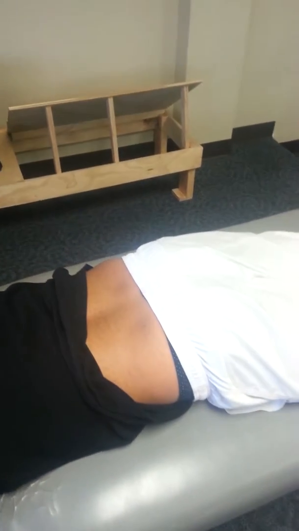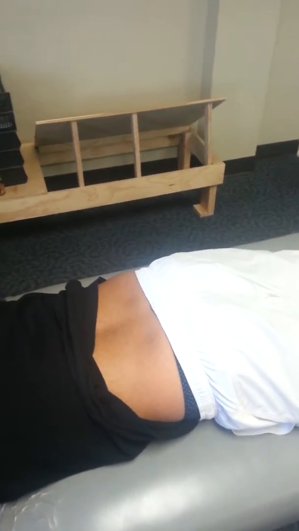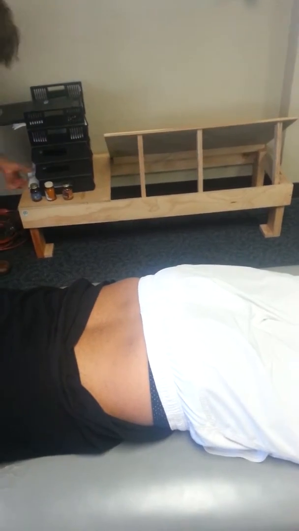I think that's it, right? Okay, so we know our major side is on the right. Then we're going to go ahead and do, we're going to block for cat 1. Actually need some blocks.